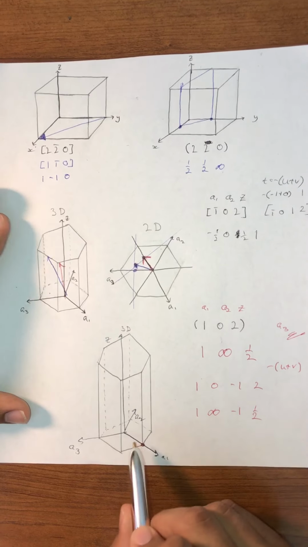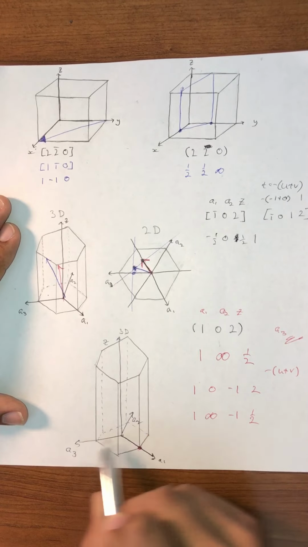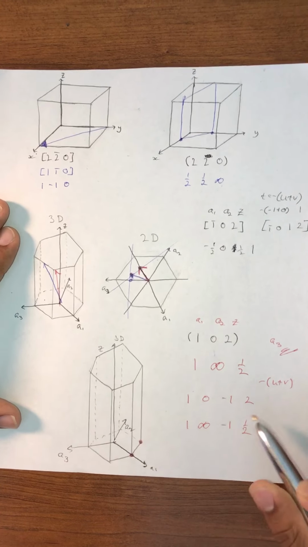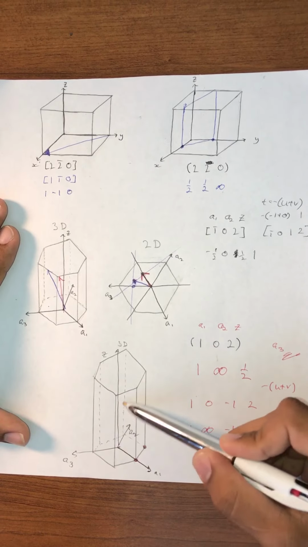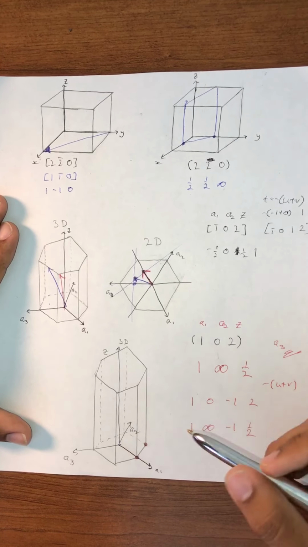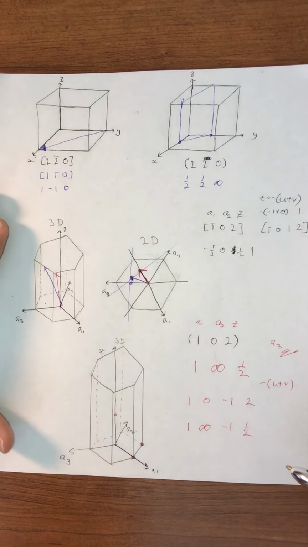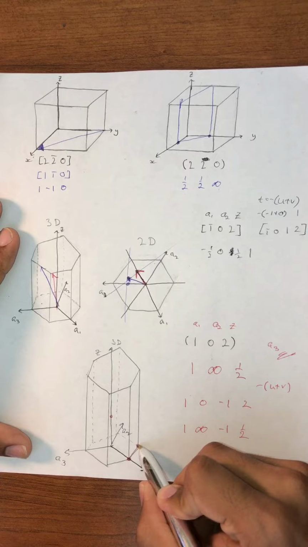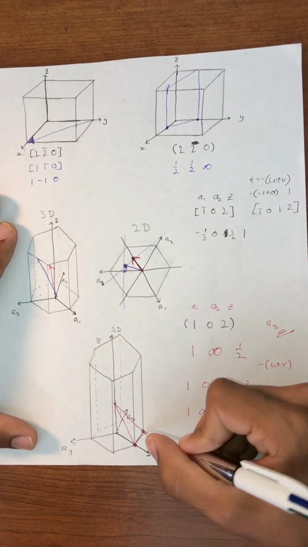In the A3, you go negative 1, which means if you draw an imaginary line back here, you get this point. And then for your Z, you get half, which means it only goes halfway to the top of this entire unit cell, so it'll probably be somewhere around here. Then from here, you just connect these dots, almost like a little triangle, and that is your plane.